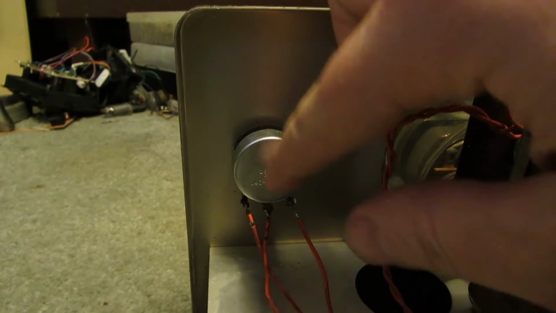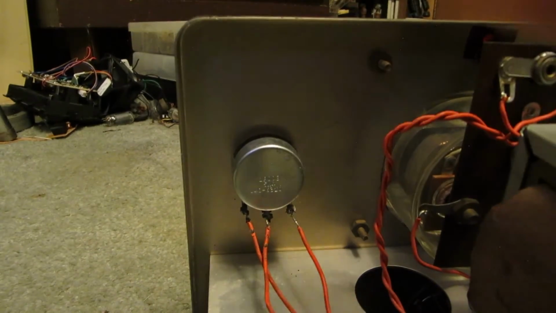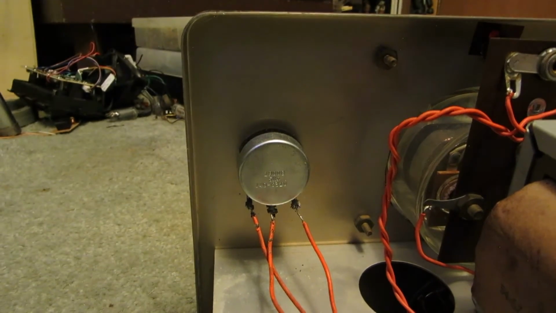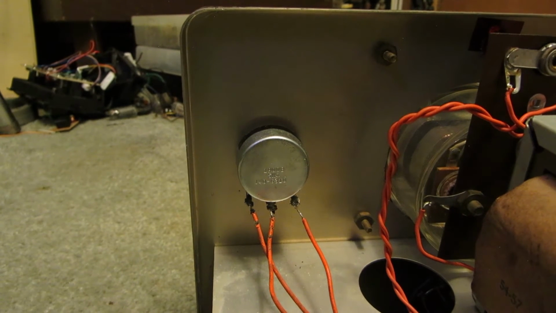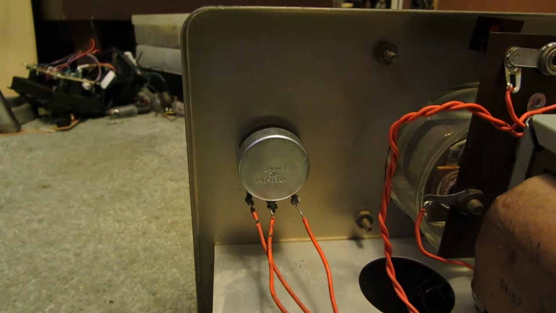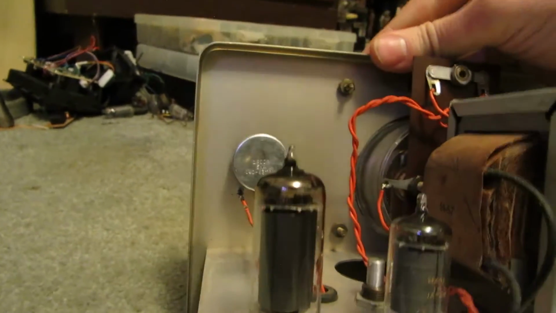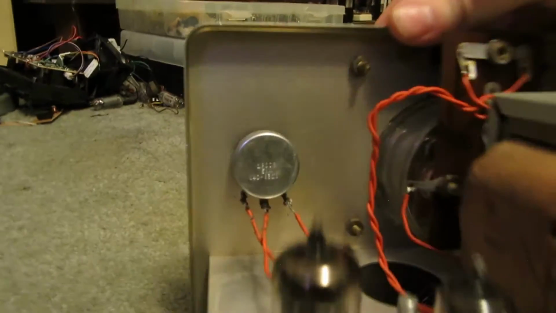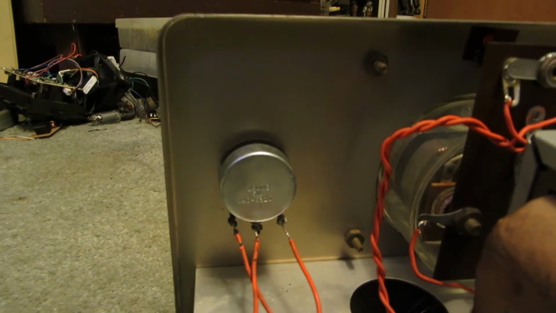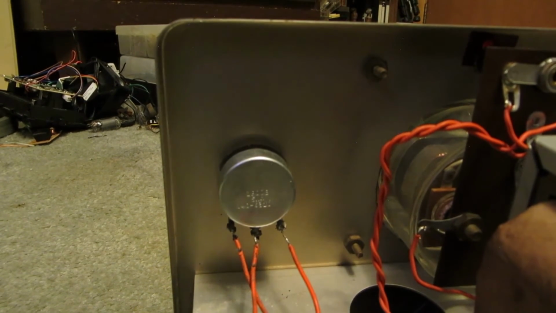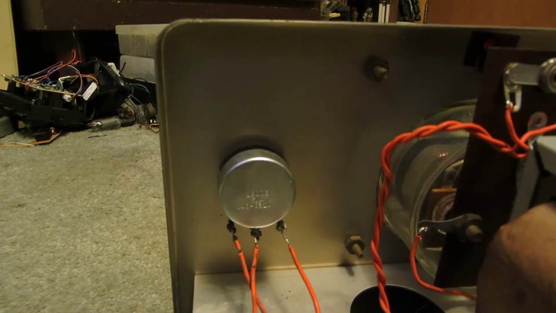I found that this one, the inside, the contact surface was eroded away. It's hard to explain, but it was completely eroded. So I replaced it with the same size one, a 5K kilo ohm switch, and it works great.